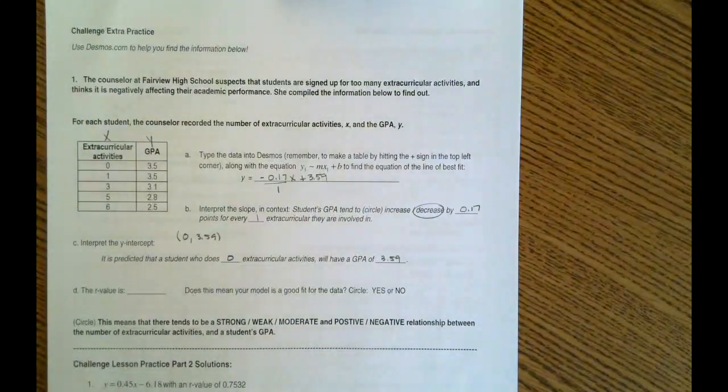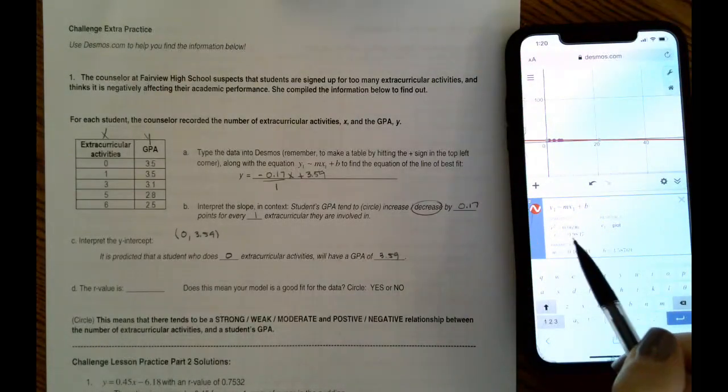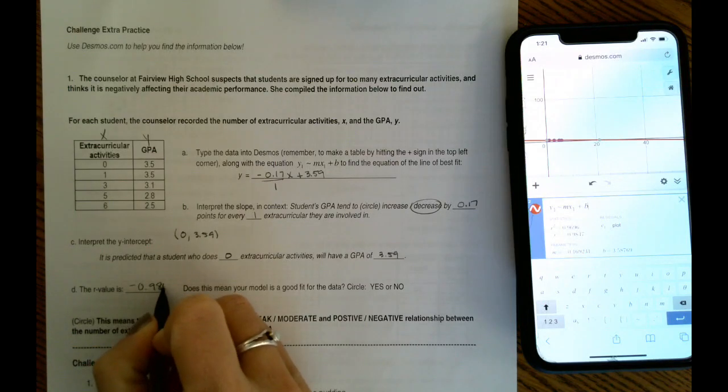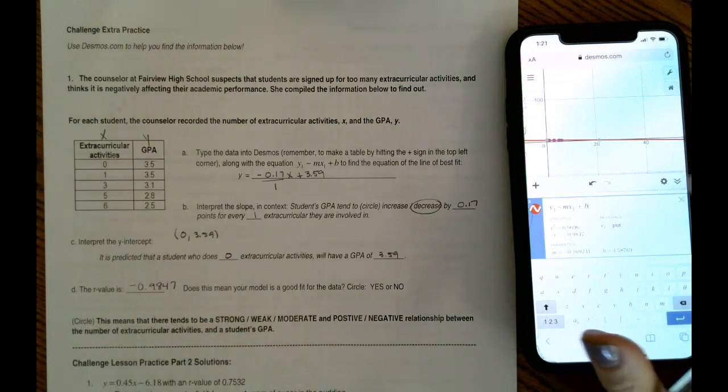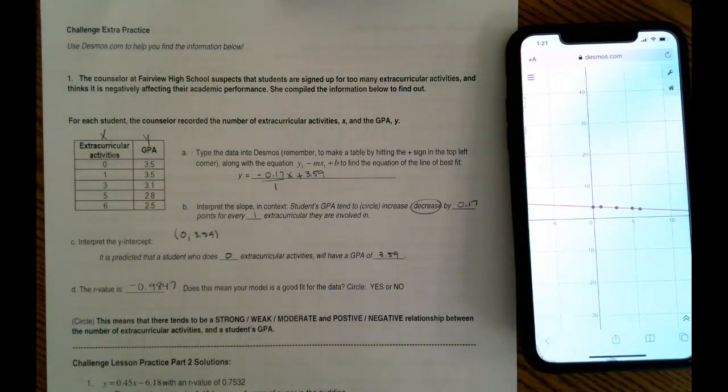If we look back to our Desmos here, R is negative 0.9847. So if we look at our data, that's pretty darn good. That's why it's so close to -1. So this is very, very strong. It's a very good fit for our data.